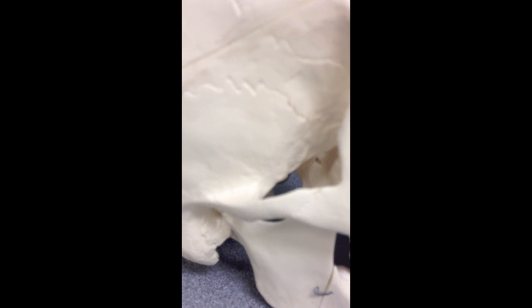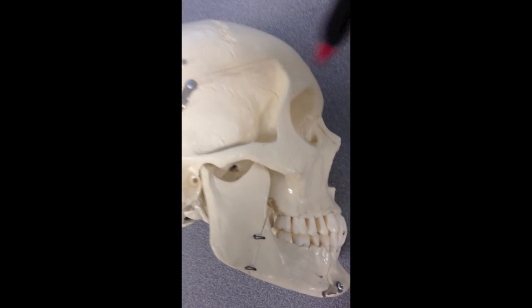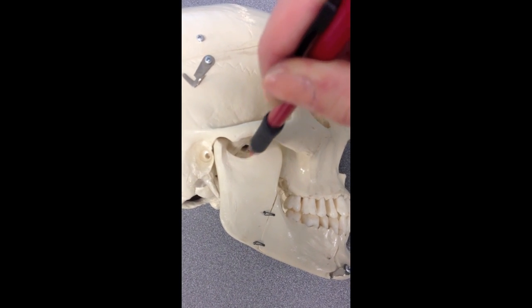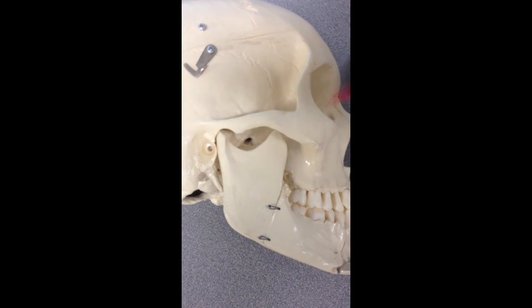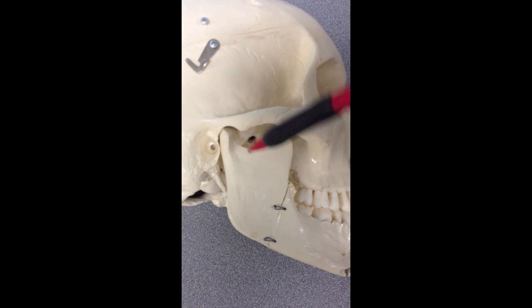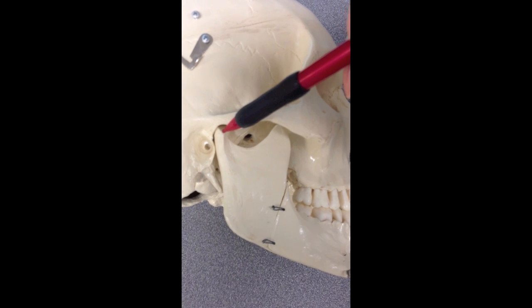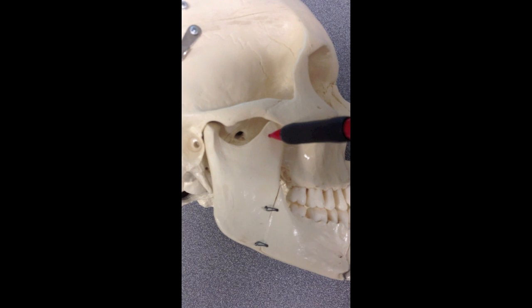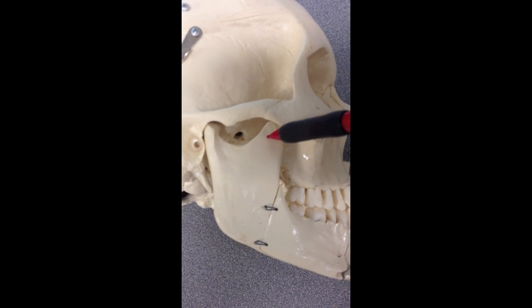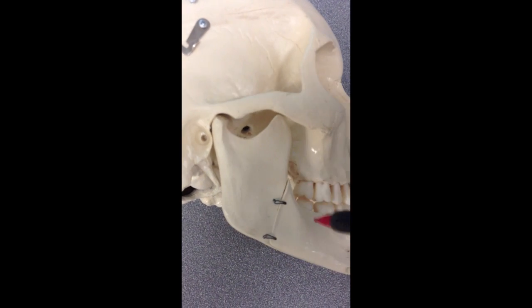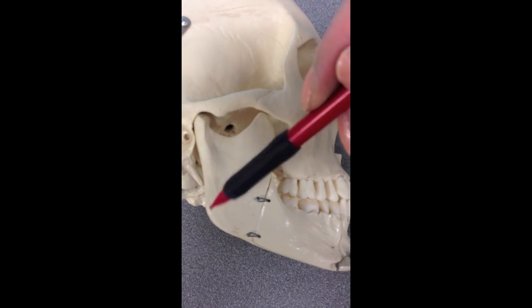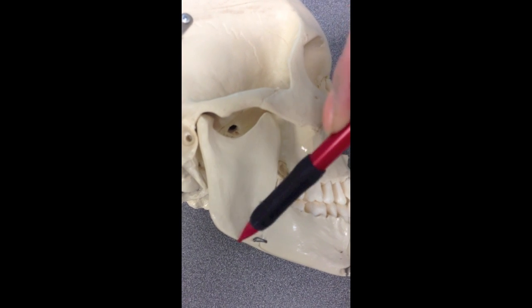We have a mandibular notch. The mandibular notch is right here. The mandibular condyle that's forming the TMJ is right here. And the coronoid process is right here. This area is the ramus of the mandible. This is the mandibular angle.